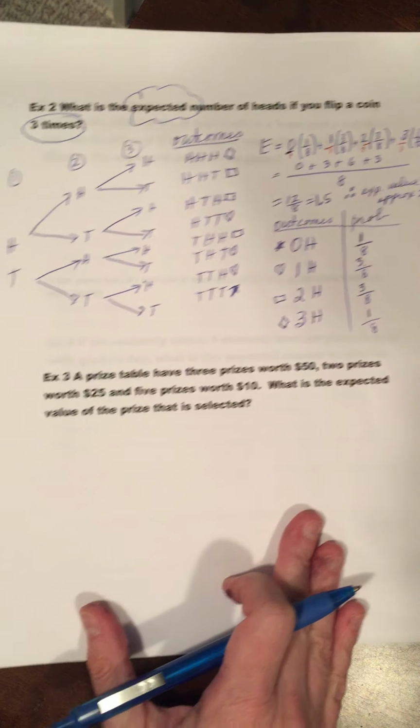A prize table has 3 prizes worth $50, 2 prizes worth $25, and 5 prizes worth $10. Now let me give you a scenario. I go to a Stag and Doe, and they have a prize table, and on the prize table are these plain manila envelopes, and from what I've been told, there's money in the envelopes.